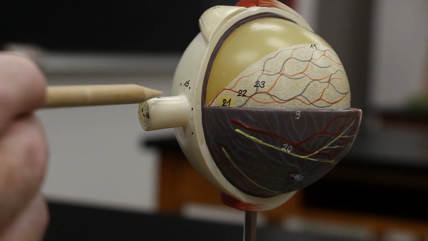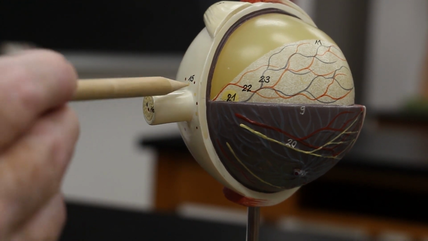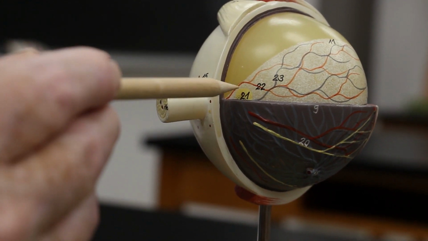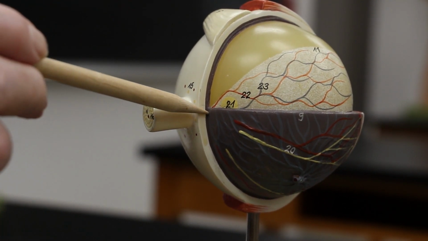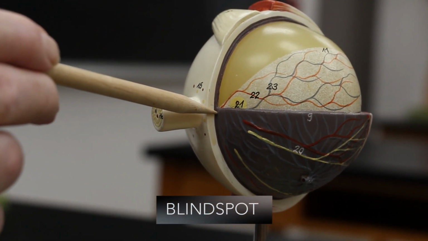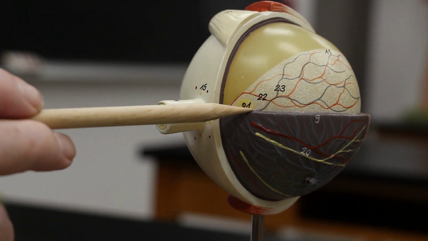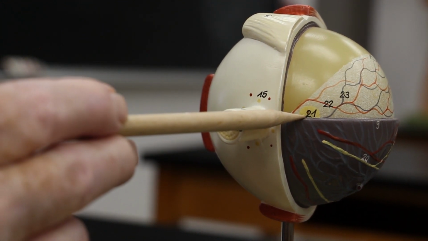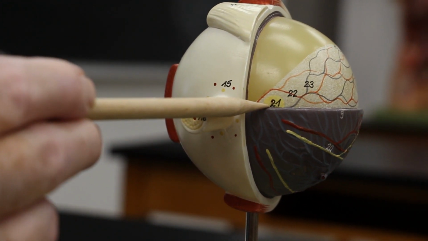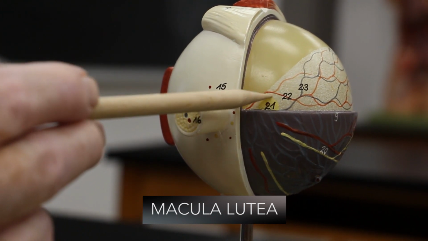Okay, where the optic nerve comes into the eyeball, there are no photoreceptors, just in that area right in here on the retina, so therefore you can't see there. And so this is called the blind spot. Everybody has one. All right, right beside it over here is a yellow spot right in here that you can see. And this is called the macula lutea. The word lutea means yellow, so it's a yellow spot.